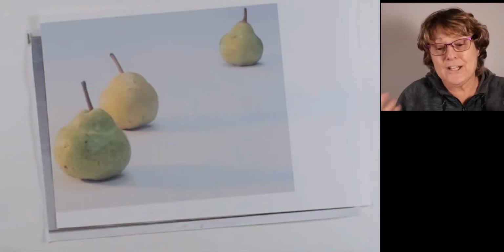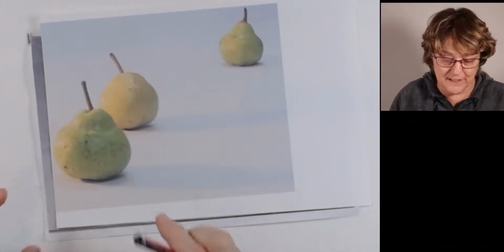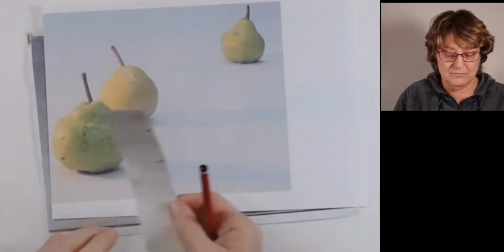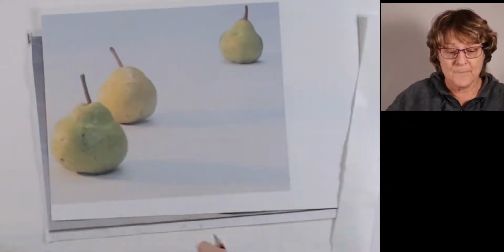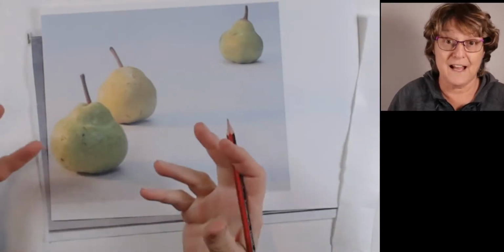So the estimation is fine. It doesn't have to be perfect. So having all that information about how big the stalk is, I've now got to translate that information onto how to draw it.